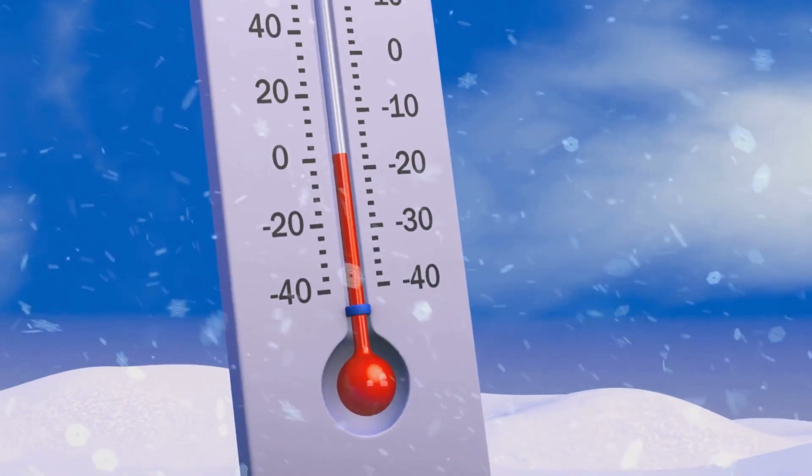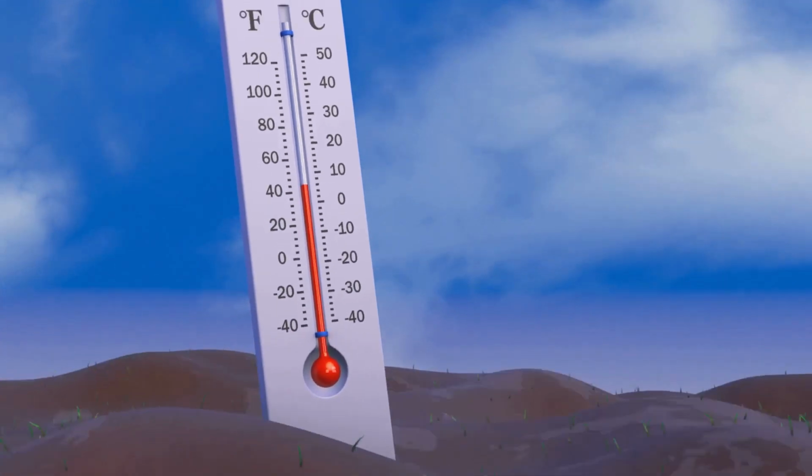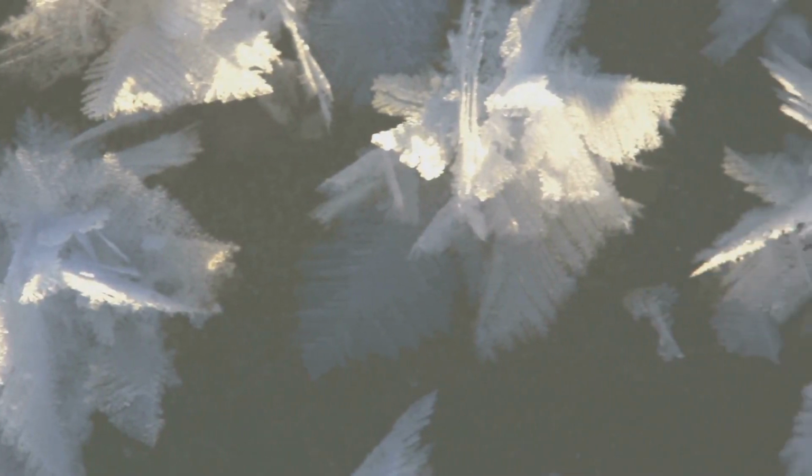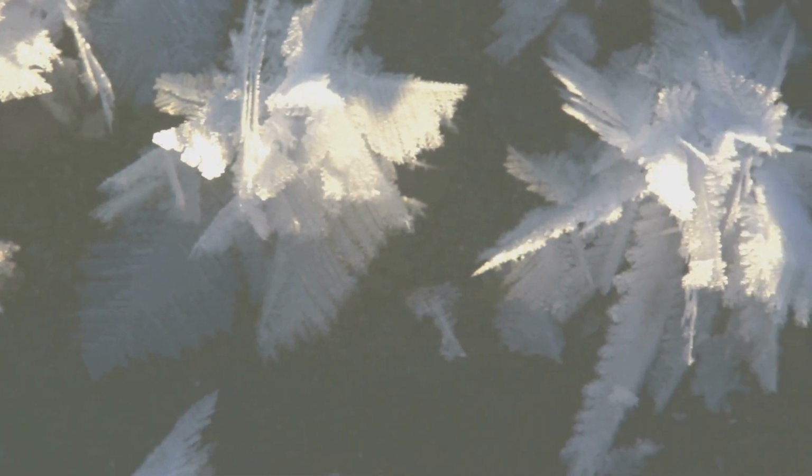Temperatures need to be below freezing, that's 32 degrees Fahrenheit or 0 degrees Celsius, for snow to form. This is because snow is made up of ice crystals, and ice crystals can only form when water freezes.